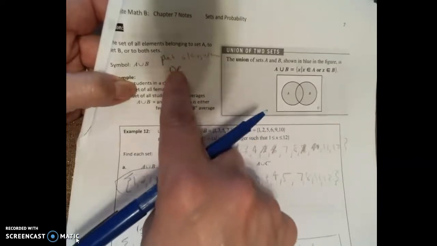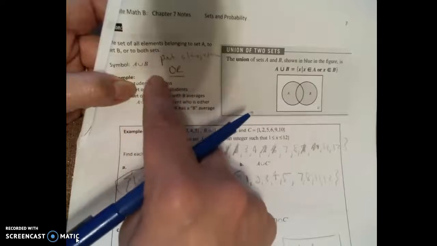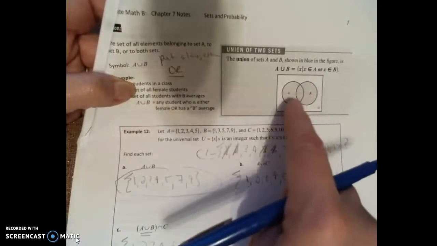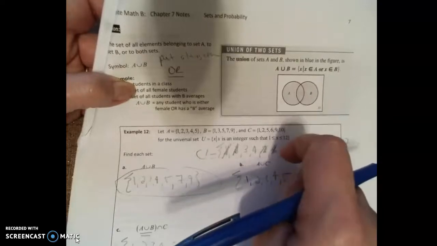All right, so it's when you put it all together. It is an or. Ors are easier to get answers because either my mom had it or my dad had it or they both had it. Somebody had it. And so see how it's all shaded. I'm not just looking for what they have in common. I'm looking for either all my mom's junk, all my dad's stuff, or anything they had in common, okay?